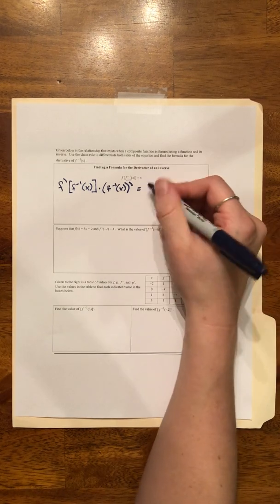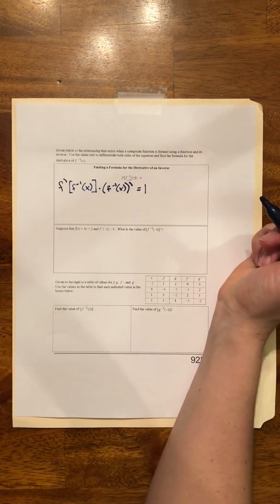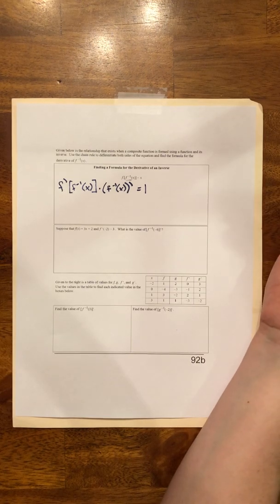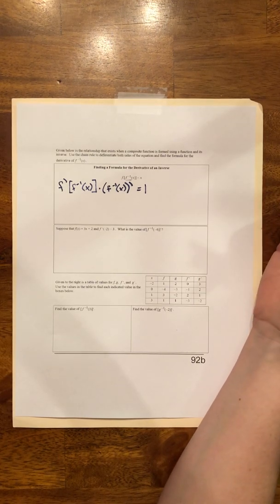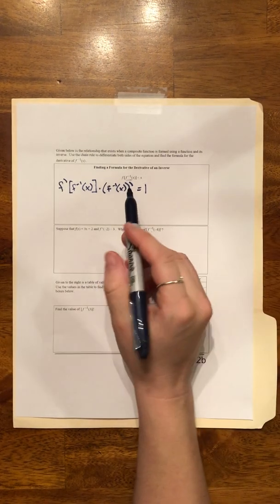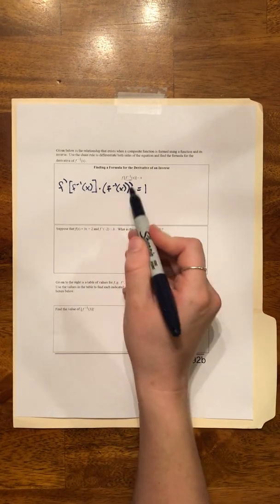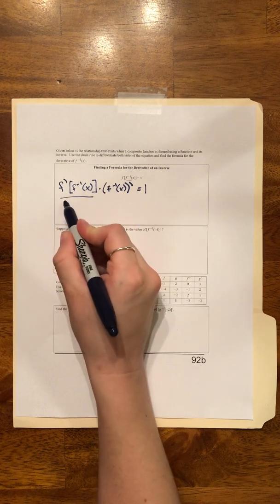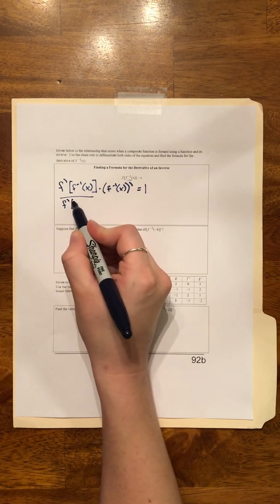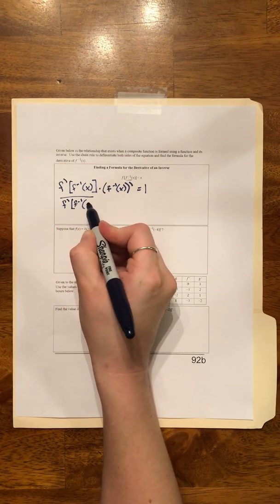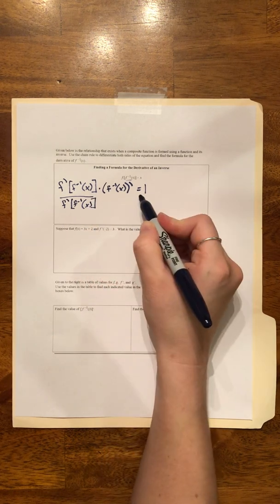The derivative of x is just 1. And so you think, great, that doesn't really help me in any way. But what I want to figure out is, what would happen if I got this by itself? So I'm going to divide on this side. I'm going to do the same thing over here.